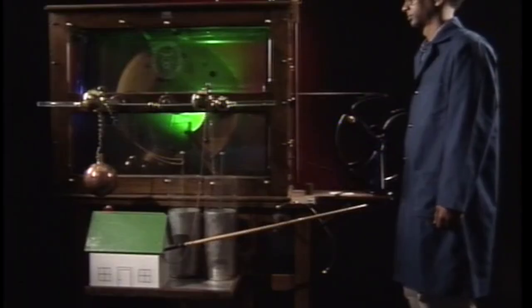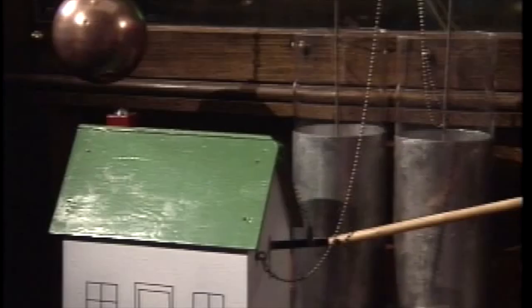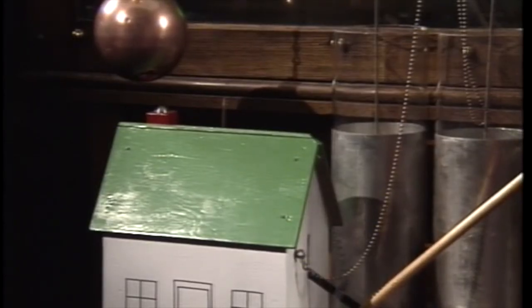We'll use this model house and a high-voltage electrostatic generator to demonstrate how a lightning rod works. One side of the generator is connected to a metal ball inside the chimney. This sharp rod is also electrically connected to the same side of the generator. The other end of the generator is hooked to this copper sphere, which simulates a charged cloud in the atmosphere.